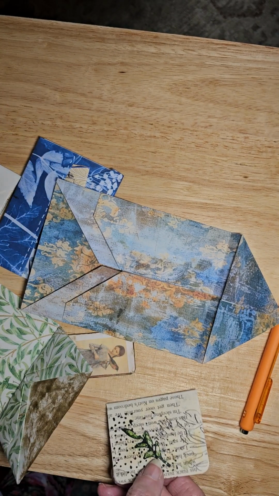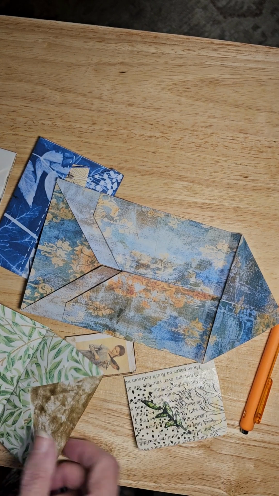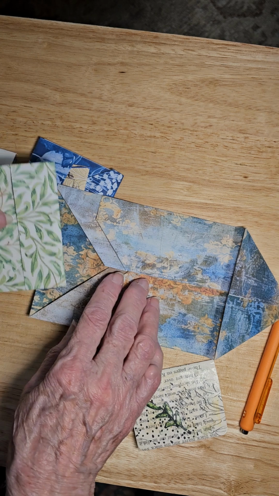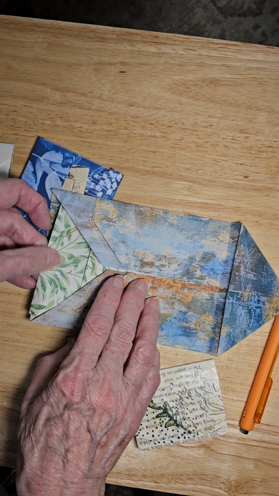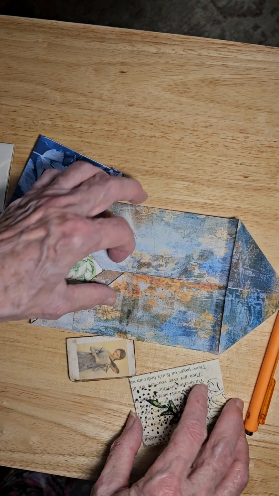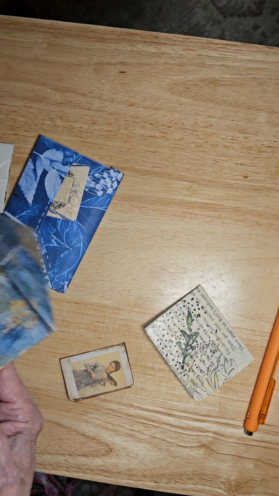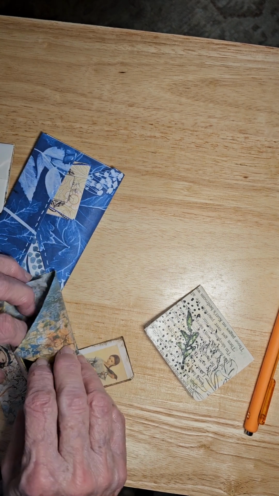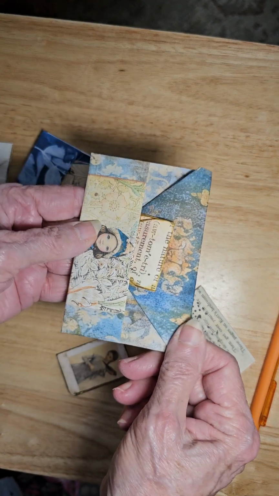Or what was I going to do here? No, actually this one here can fit. If this were the appropriate thing, it would fit right in there. So you could have the booklet, you can have this, and all kinds of little things in this sweet little packet.